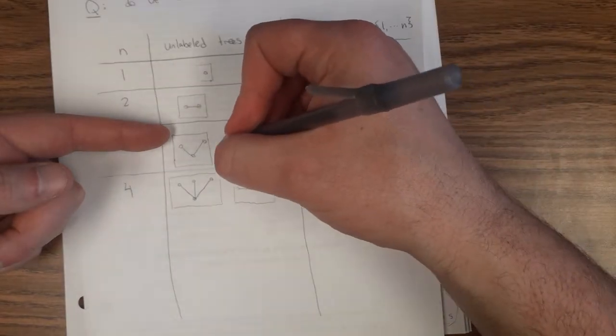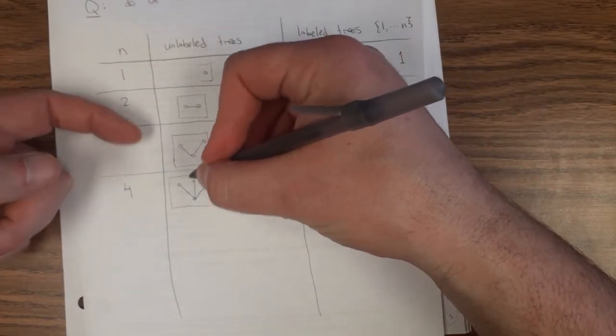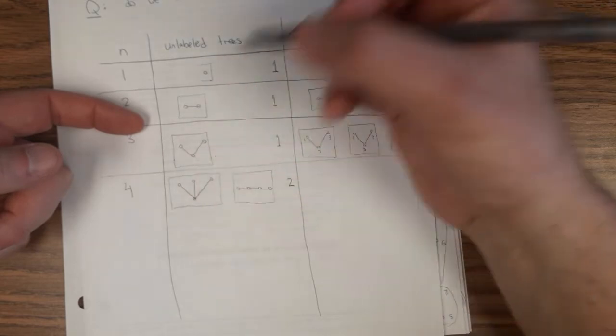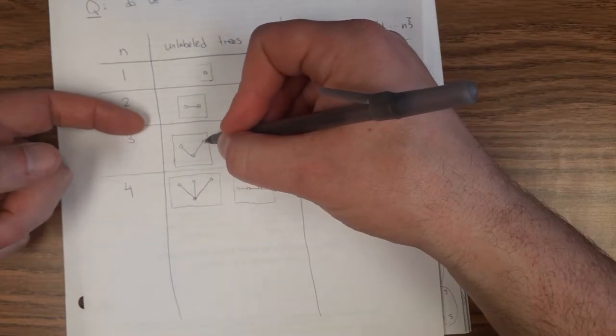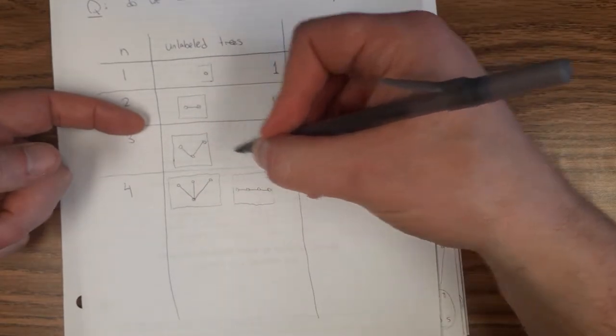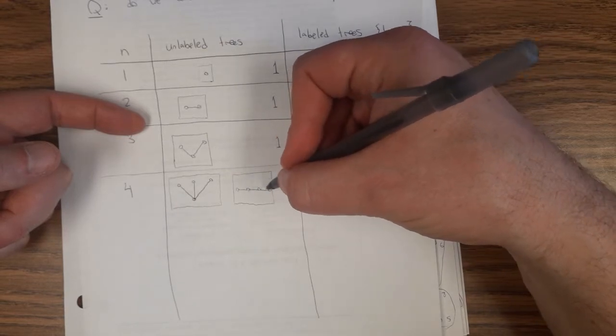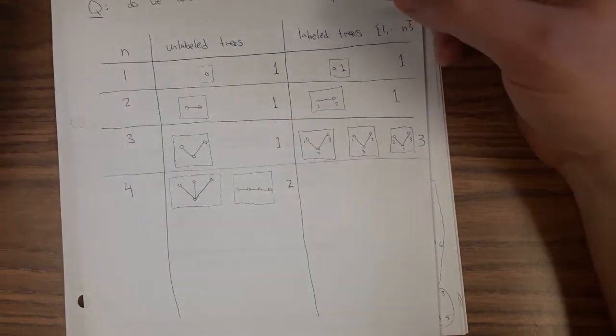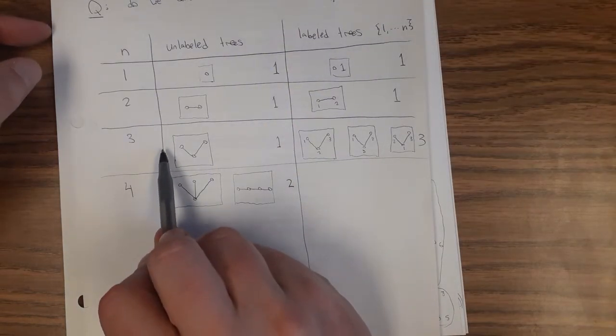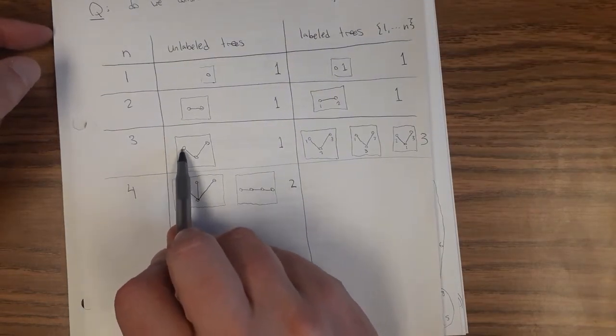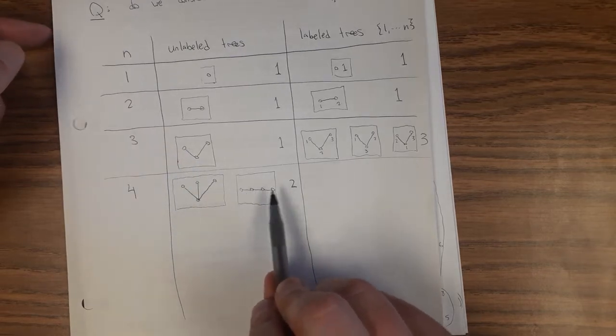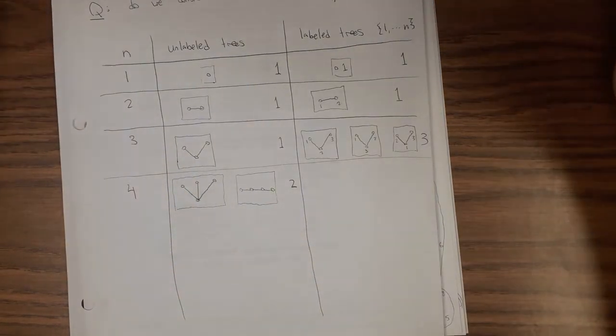If I make a new vertex and connect it to the middle, then I'm going to get this kind of tree. If I make a new vertex and connect it to the end, then I'm going to get this kind of tree, right? And those are essentially the 2 possibilities. I could make a new vertex and attach it to the other end, but then I would also get this kind of tree. So I don't really get anything new that way.